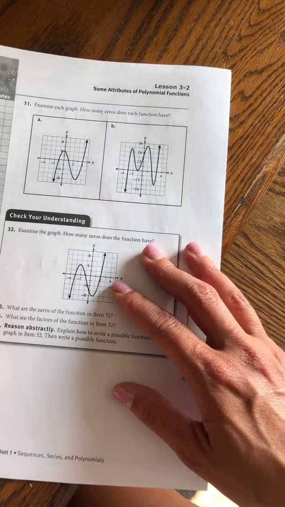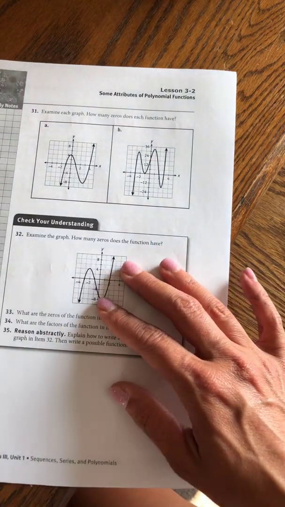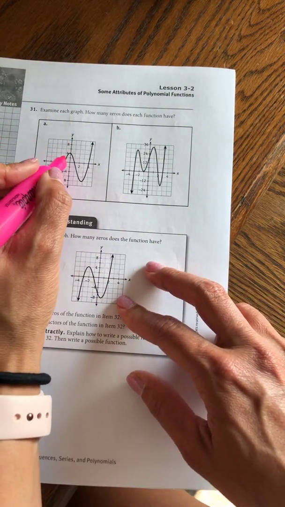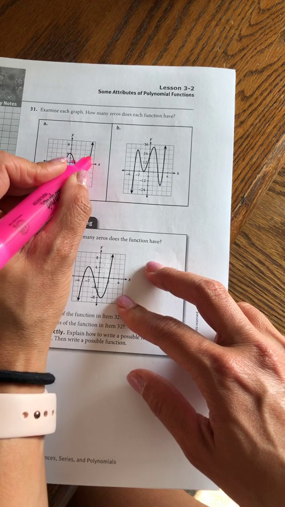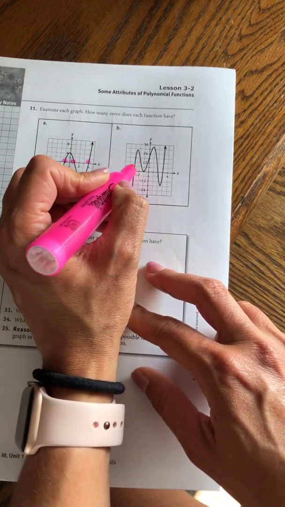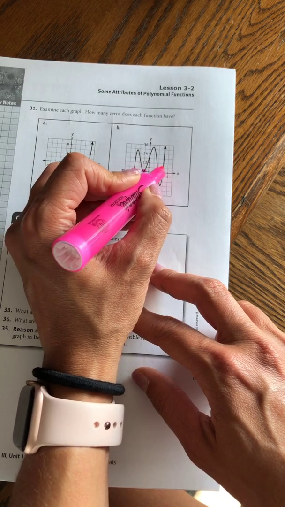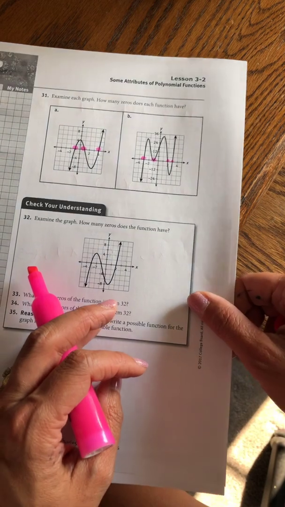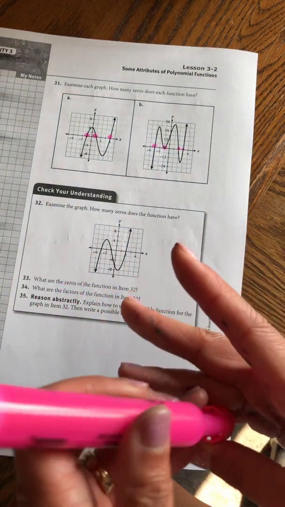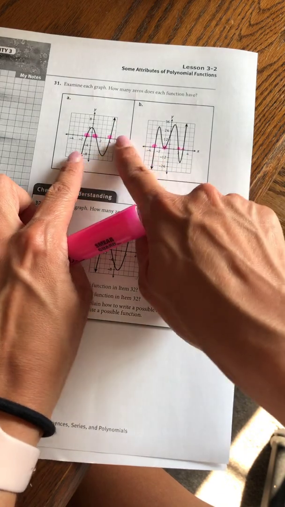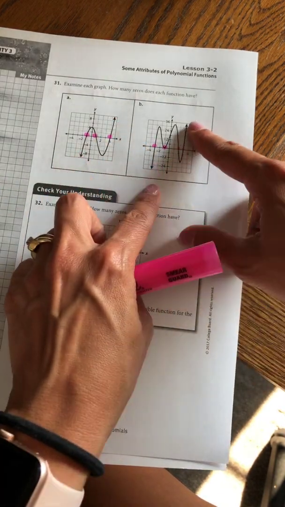Examine each graph. How many zeros does each function have? Okay. This one has how many? 3. What about this one? 1, 2, 3, 4. Okay. So we can tell that the end behaviors are different. They're going in opposite directions.